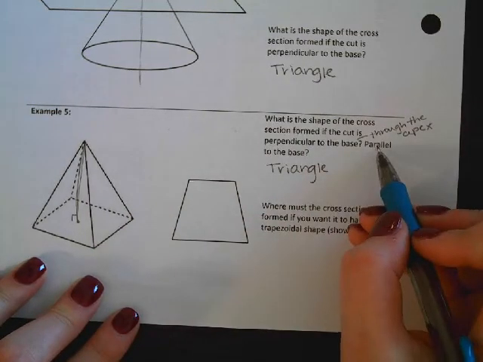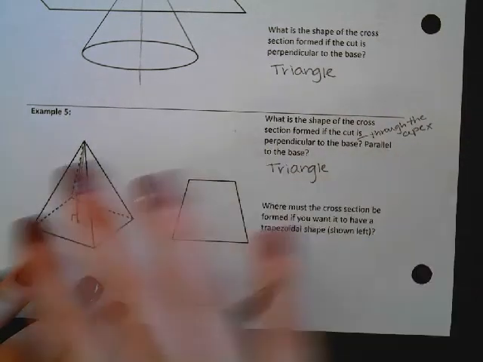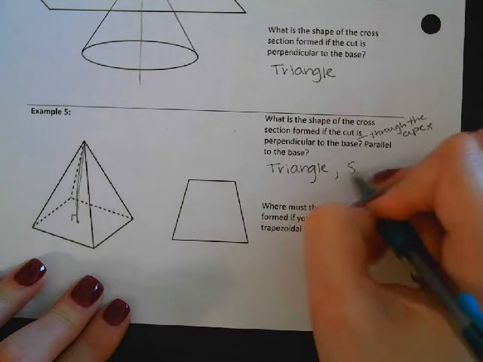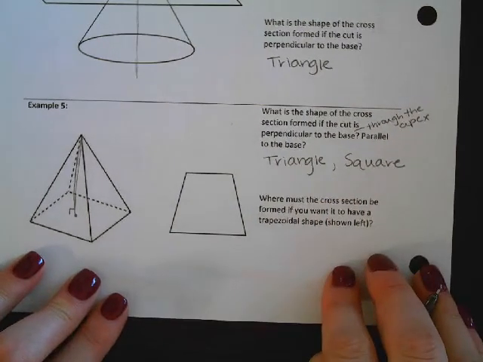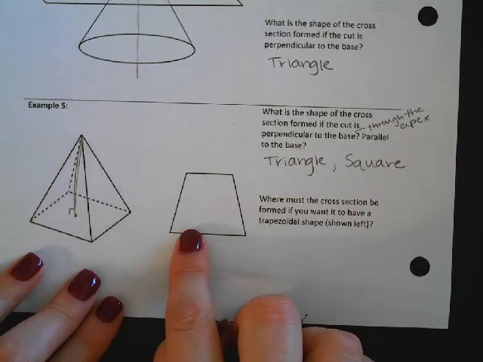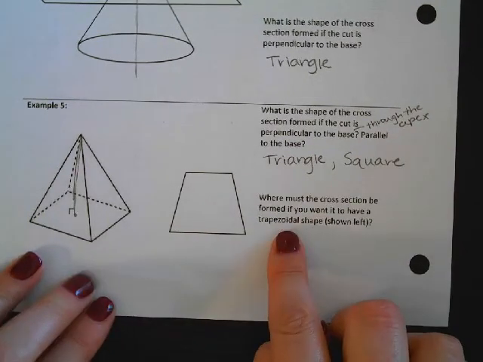If you made a cut that was parallel to the base, which is a square, it would make another square. It would just be smaller than the square that you had for the base. All right, now this is the interesting question. It says, where must the cross-section be formed if you want to have a trapezoidal shape?